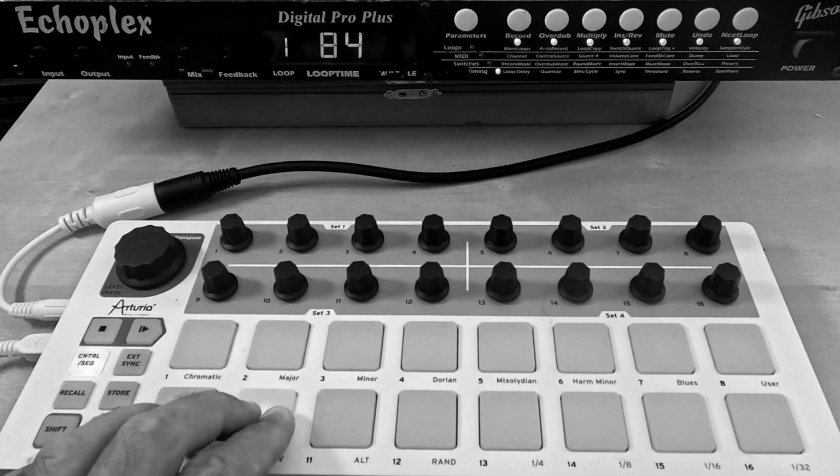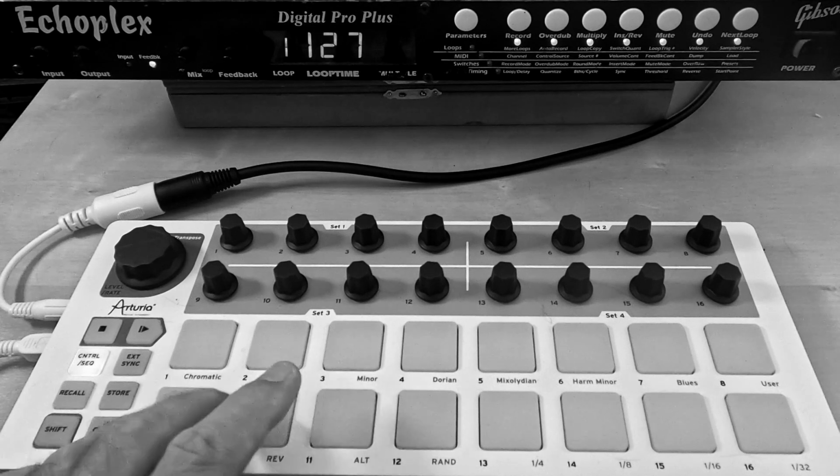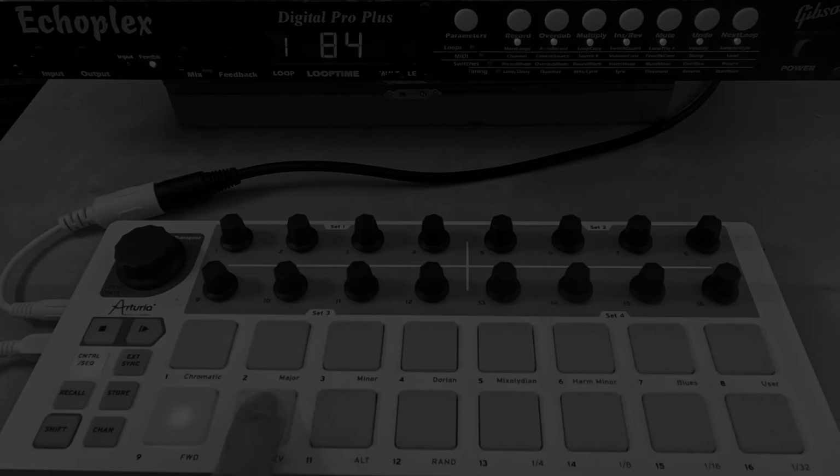After the main demonstrations, there will be some closing thoughts as well as some previews of what we'll be looking at in subsequent MIDI videos.